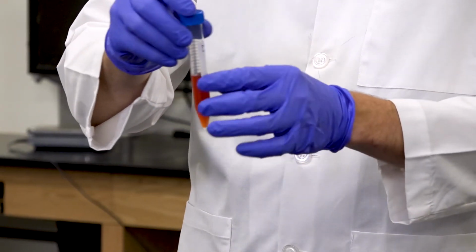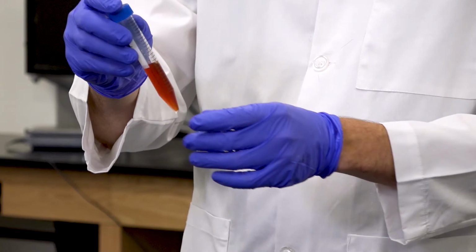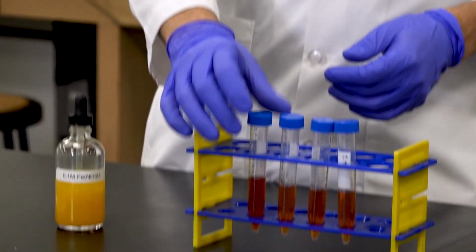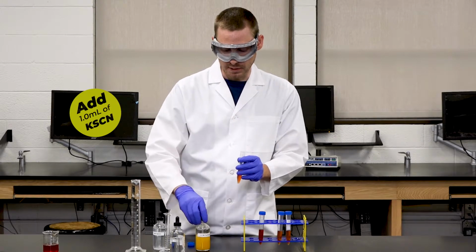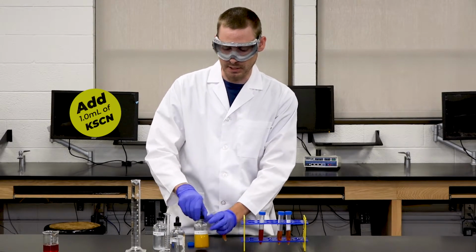Cap that and shake it up a little bit just to disperse it. And then to the second test tube, we're going to be adding 1 milliliter of the potassium thiocyanate solution.